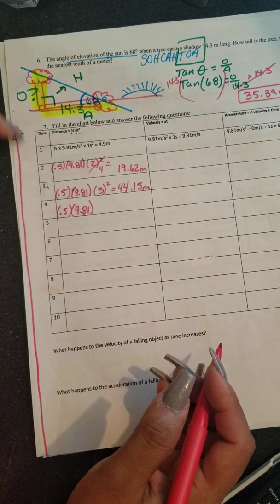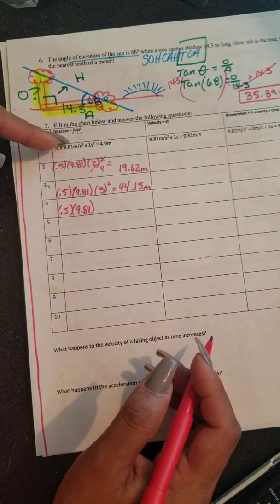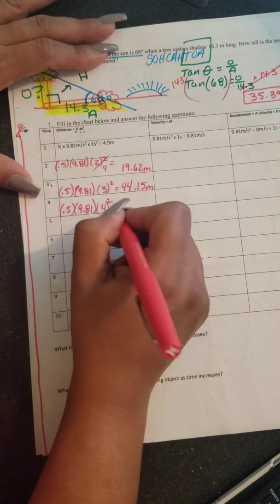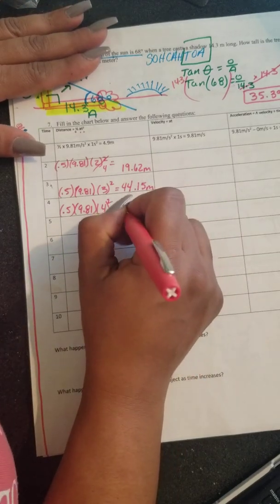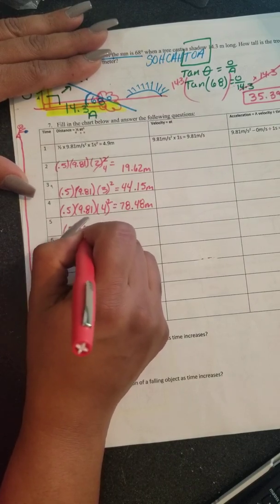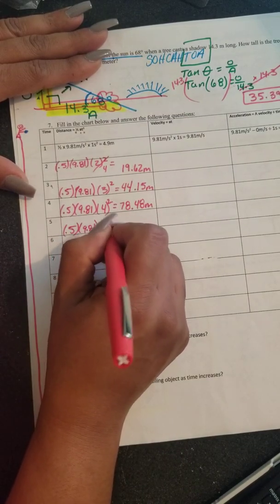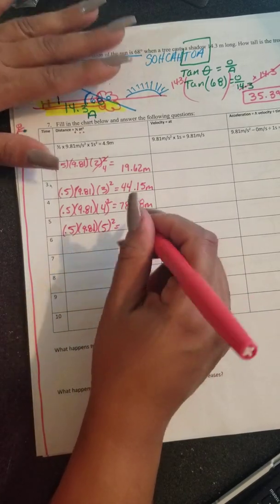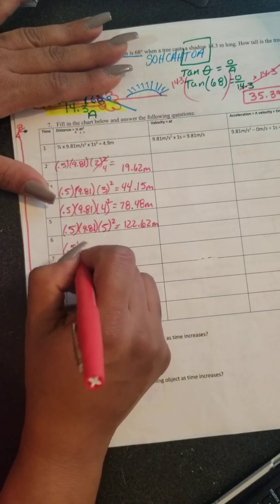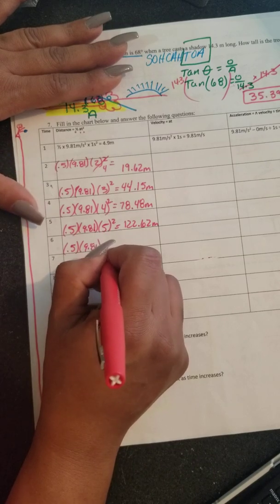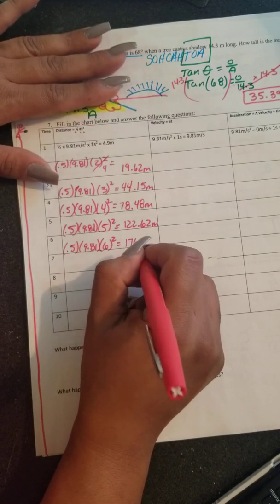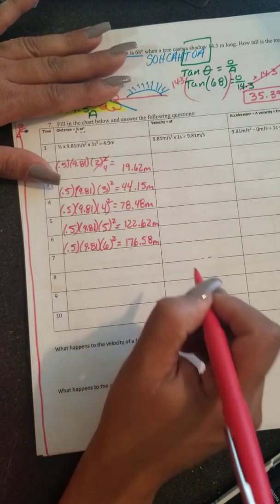And again, what is happening right here? This is a vertical direction. We are using the vertical component equation. 4 squared equals 78.48 meters. 0.5 times 9.81 times 5 squared equals 122.62 meters. 0.5 times 9.81 times 6 squared is 176.58 meters.